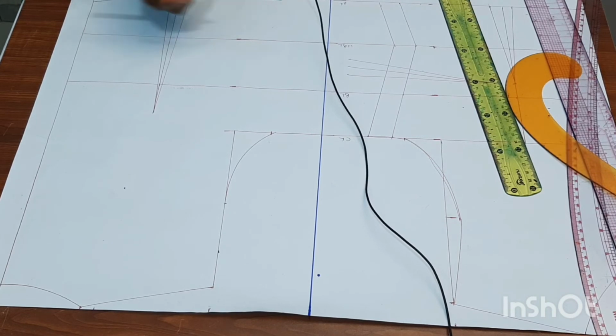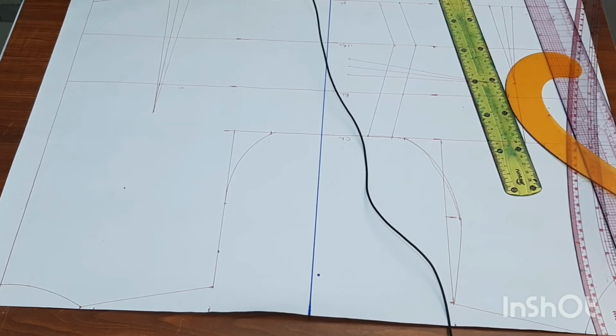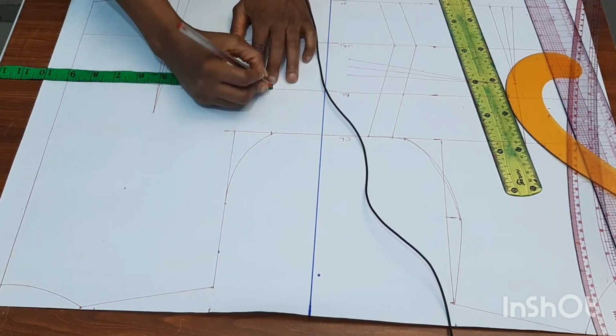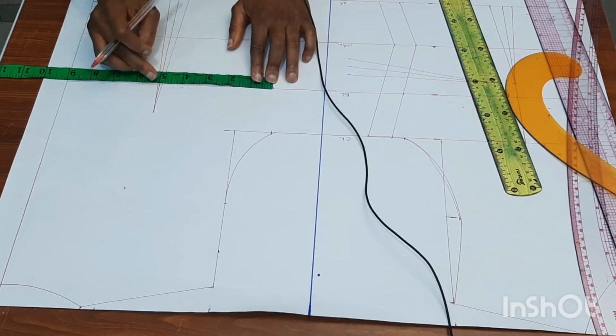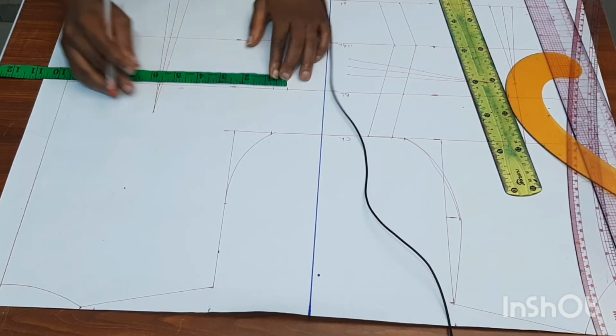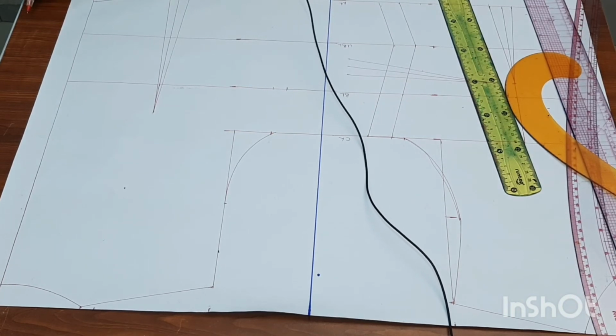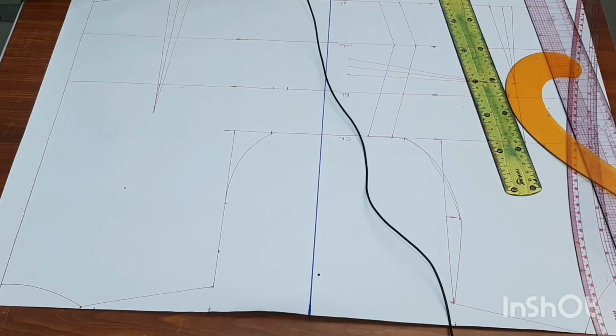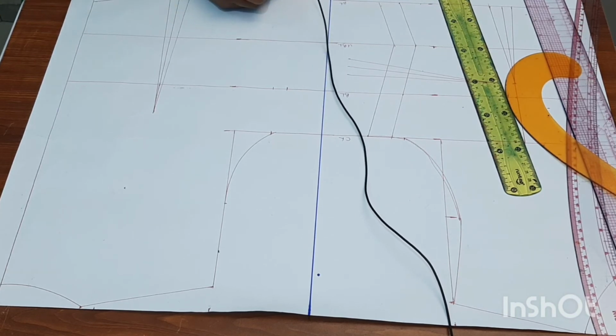The next thing is to insert the side seam. To get the side seam, I just insert the body's measurement. From here, you know the bust is now 9 inches. That is 36 divided by 4, 9 inches, plus this small allowance there, I will add it back. Always remember to add back all of that. Then the waist is 32 divided by 4, 8, plus this 1 inch allowance, 9. So go and mark them here.